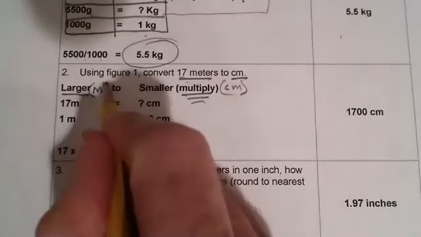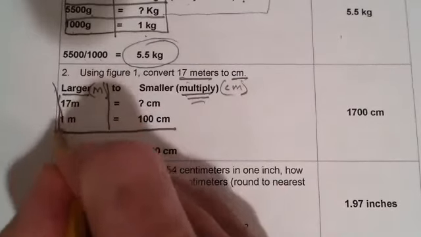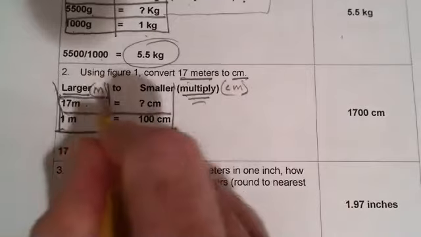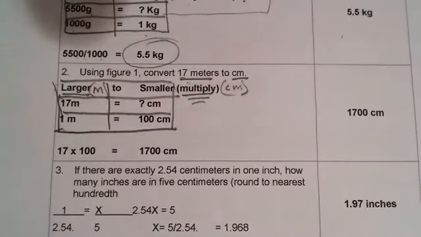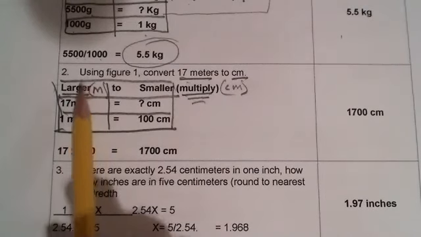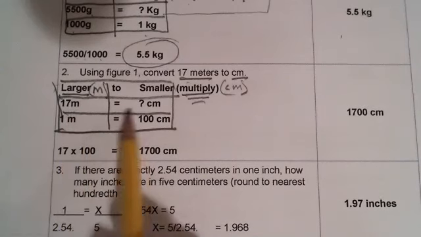If you put this in the chart like I taught you how to do, it kind of looks like this. We're keeping all the meters on this side of the chart. I had 17 meters, and they want to know how many centimeters that is.